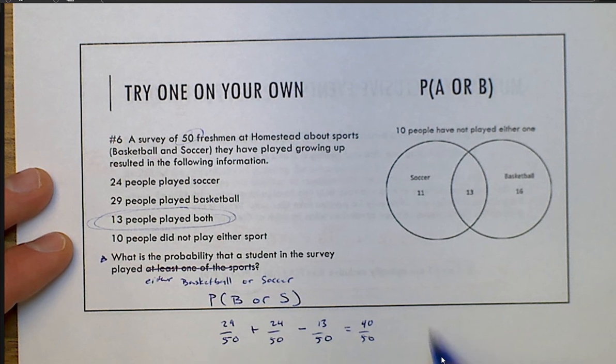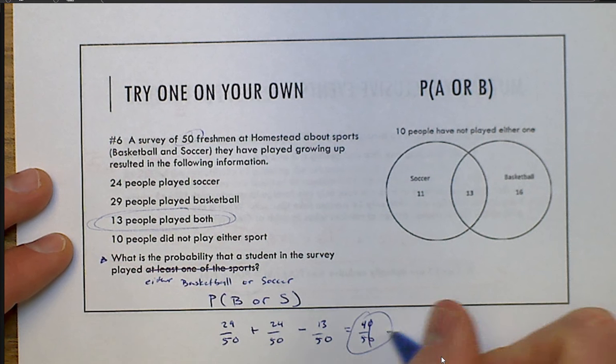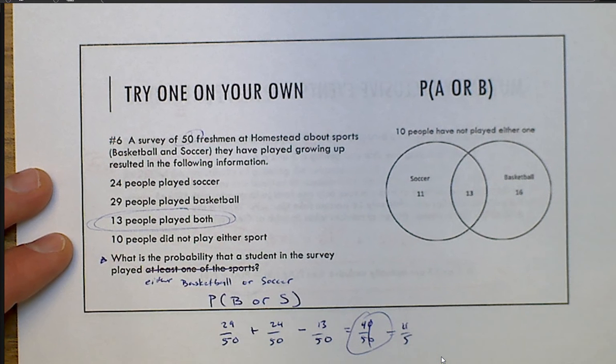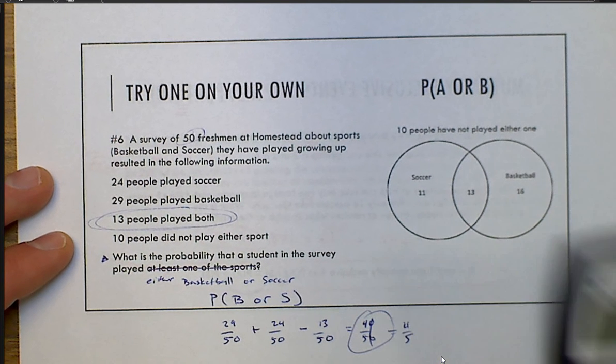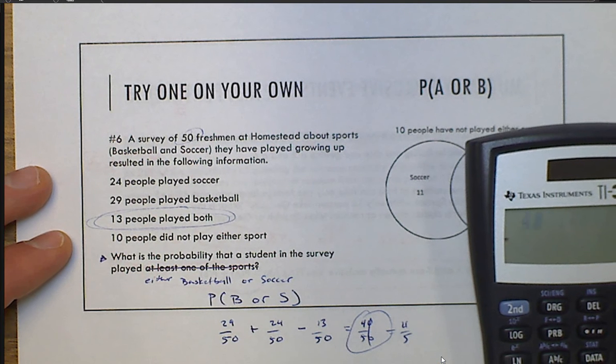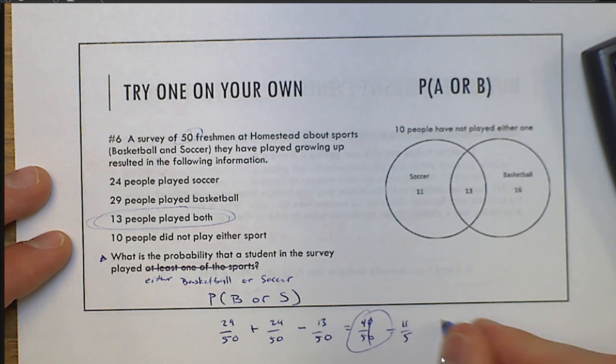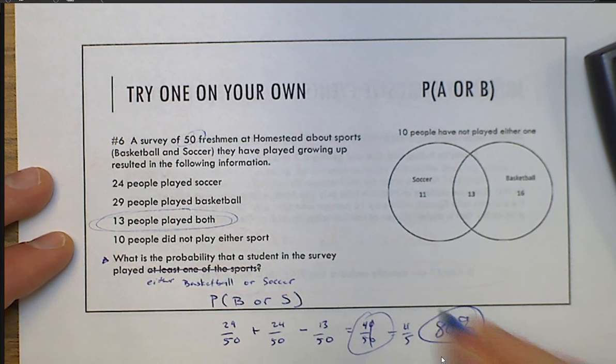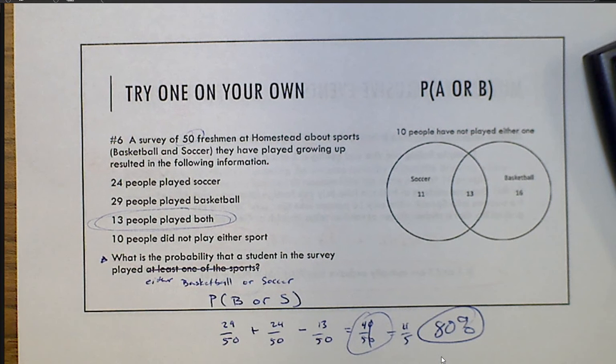And so 40 over 50, or 4/5, would be our answer. If you wanted to make that a decimal, which is a little bit easier on the eyes, right? 4/5, a little bit easier to associate things with. 80% chance. There's an 80% chance that a student in this survey played either basketball or soccer.